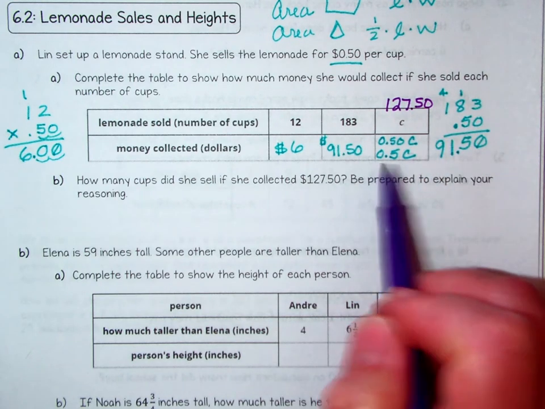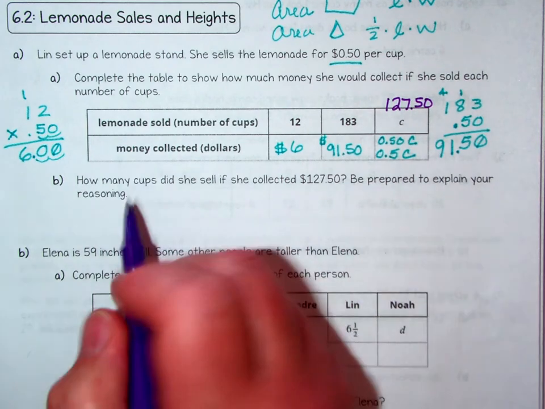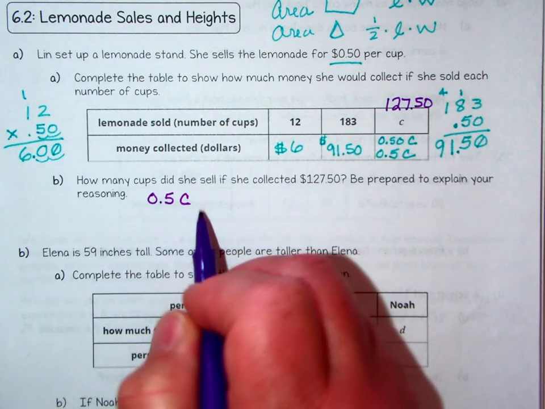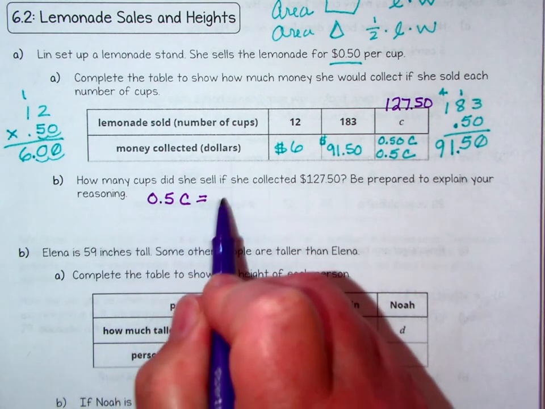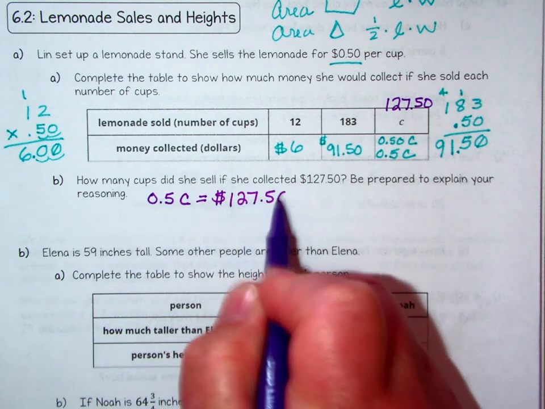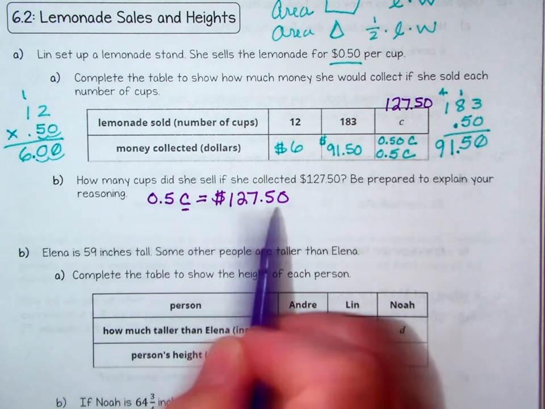So that means 0.5 times C must be equal to $127.50. So I'm going to write that. 0.5 times the number of cups she sold is going to equal $127.50. Now I want to figure out what C is, and we've already had practice with this type of equation.